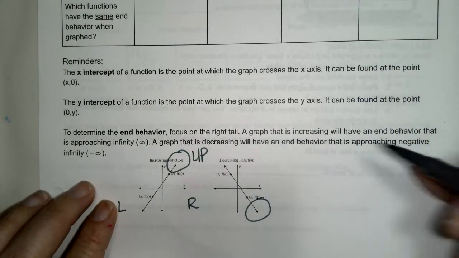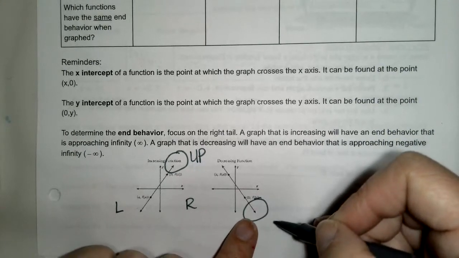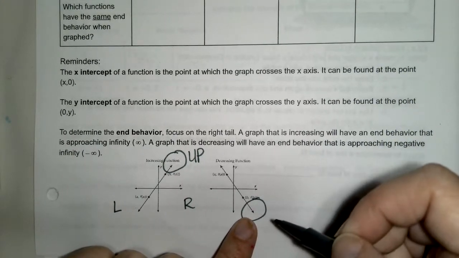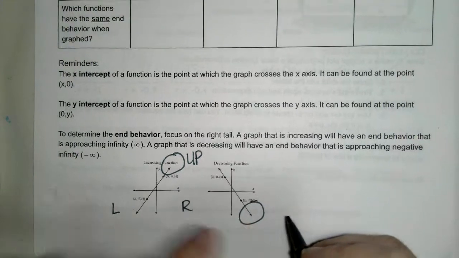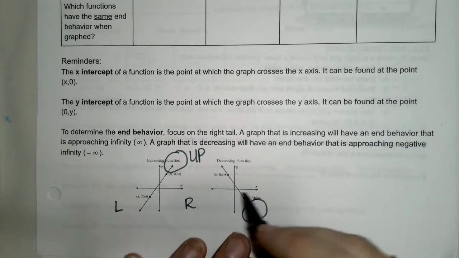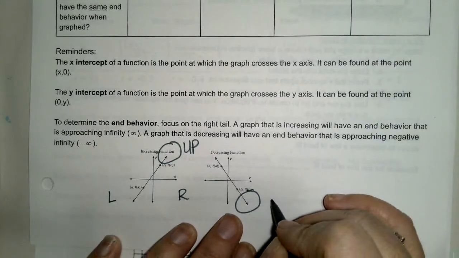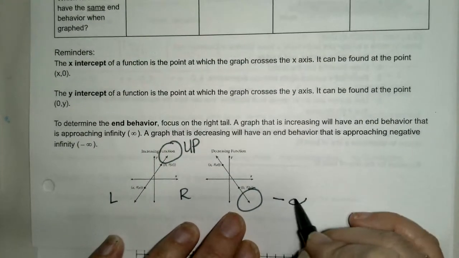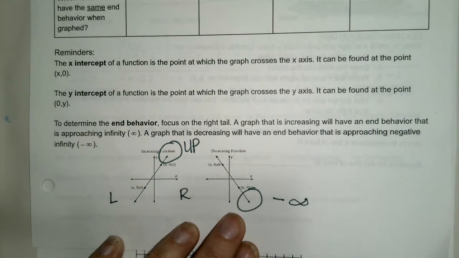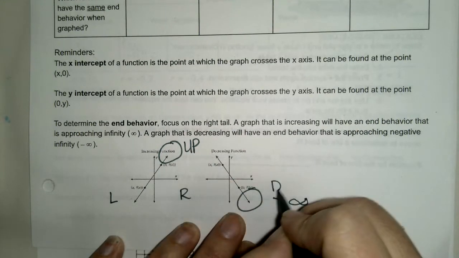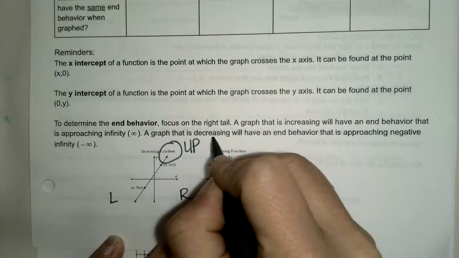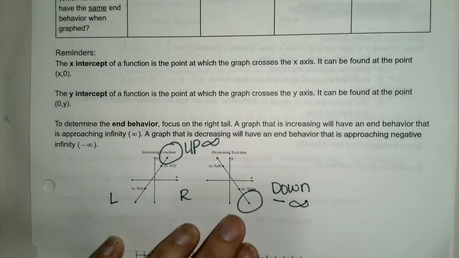If the end behavior is pointing down to the negative region down here, then it's approaching negative infinity. And that means it's just going to go down forever and ever in the negative direction. And how you write that is like a weird sideways 8, like that. So then that one was going down. This one's going up, so it's approaching infinity.